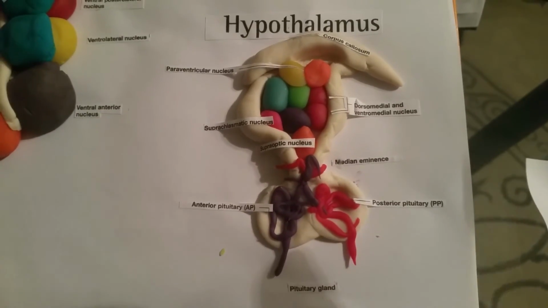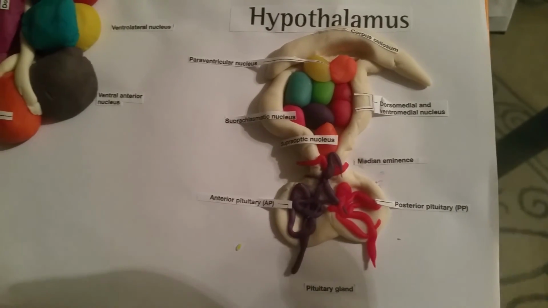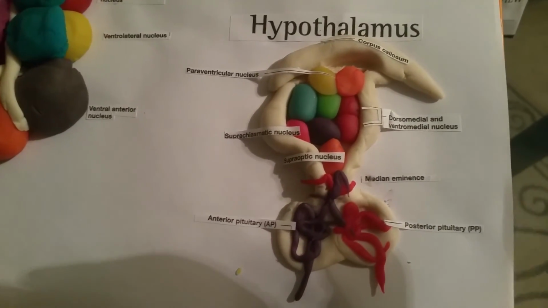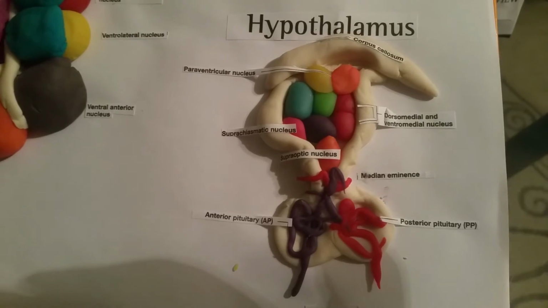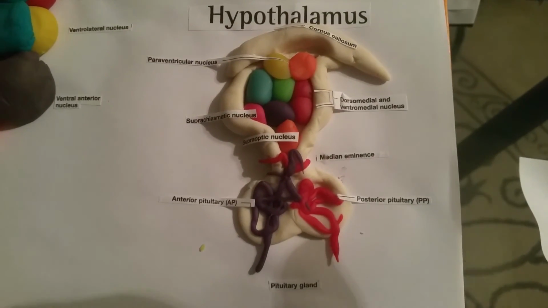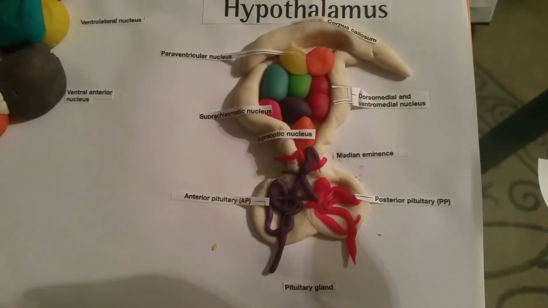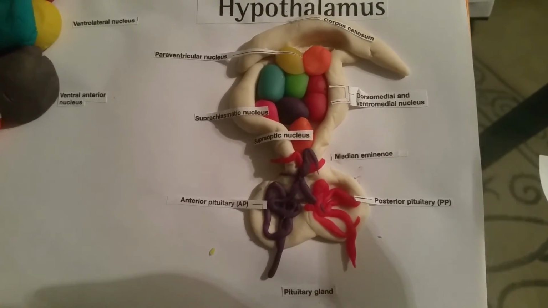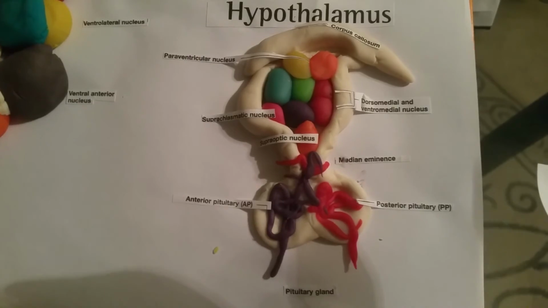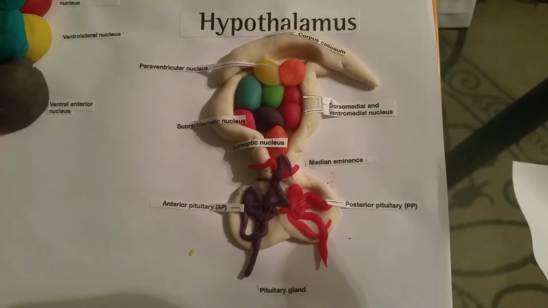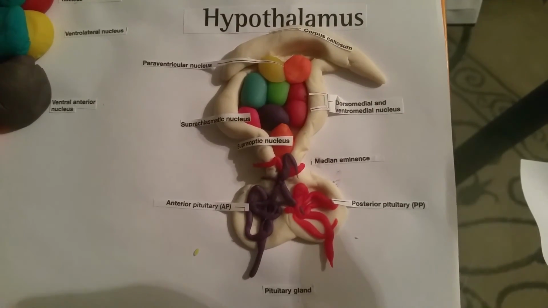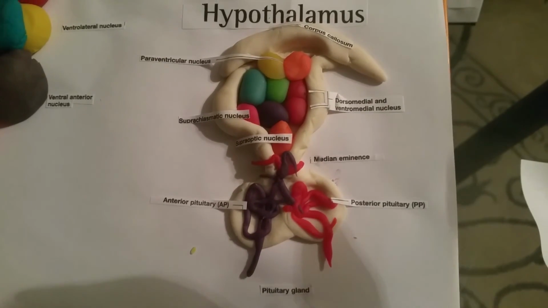And this influences heart rate, blood pressure, contractions of the gut and bladder, sweat and saliva. Also eating and drinking behavior. Stimulation of the lateral hypothalamus increases hunger and thirst. In contrast, activation of the ventral medial hypothalamus reduces hunger and food intake.